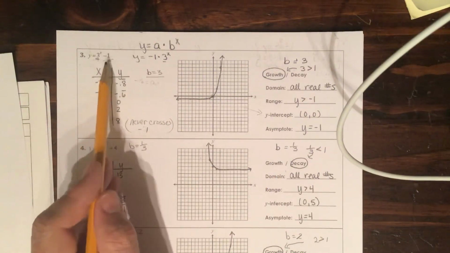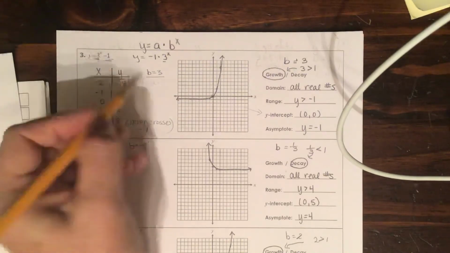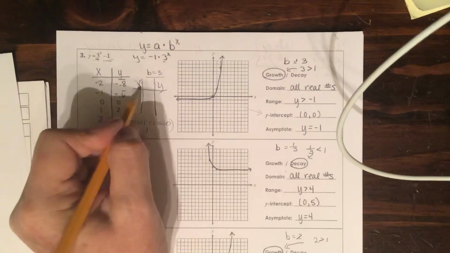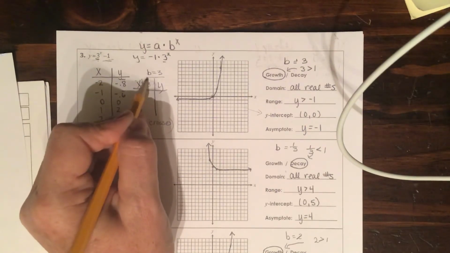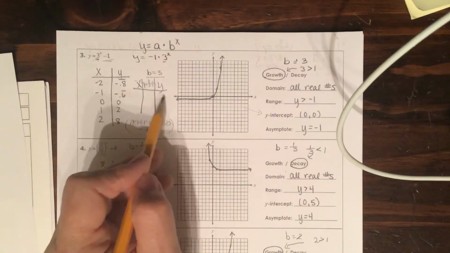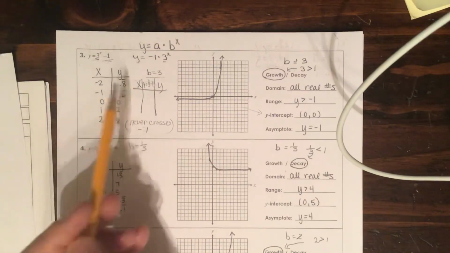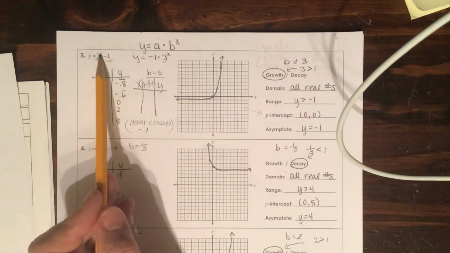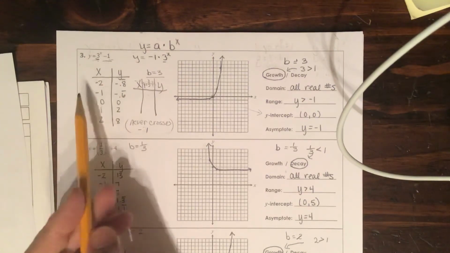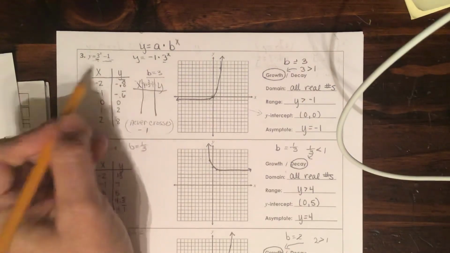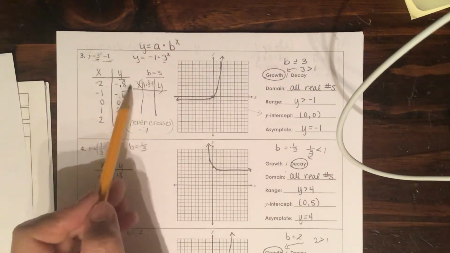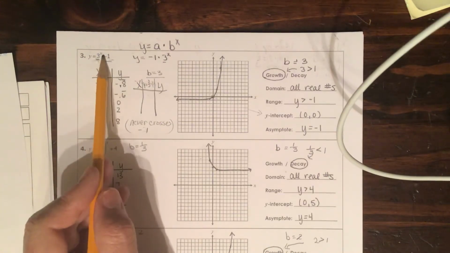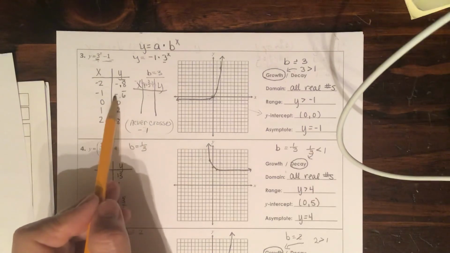We're going to make a table. You're going to put x and y. You can also make it x, y, like this, and put your formula in here. Y equals 3 to the x power minus 1, and you can do it either way. If this is -2, y equals 3 to the -2 minus 1, which would give you -0.8. You can just put that into your calculator and work it. For -1, 3 to the -1 power minus 1 would give you -0.6.